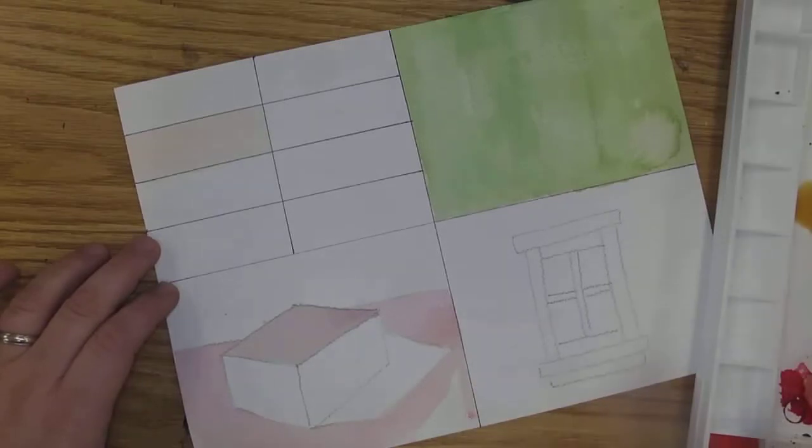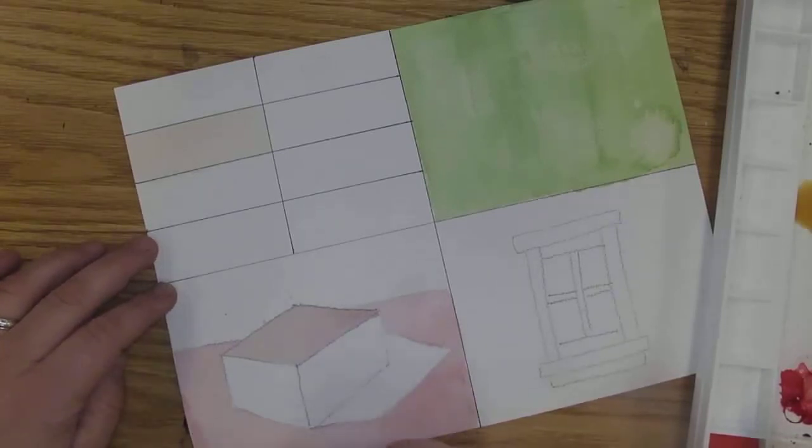I'll use my big brush to do most of this. If you use your small brush to do all this, you're going to have to reload it so many times that you're not going to get an even coverage of paint. So don't use your small brush when you're trying to do these washes here. That's why I've given you the larger brush here.